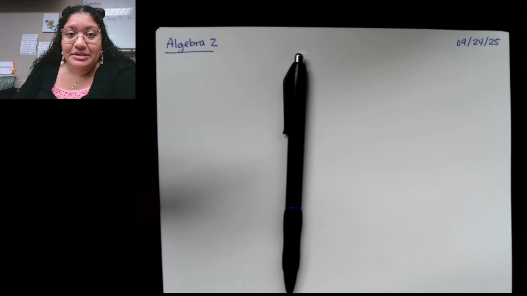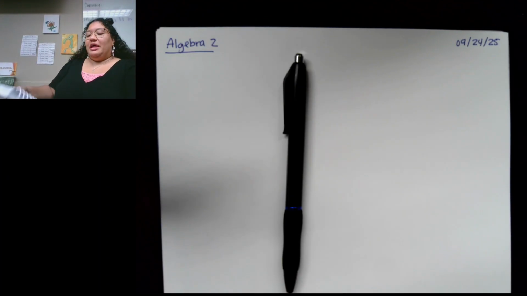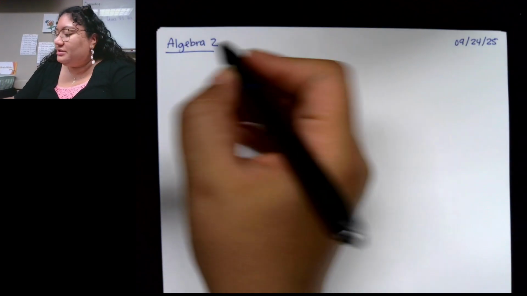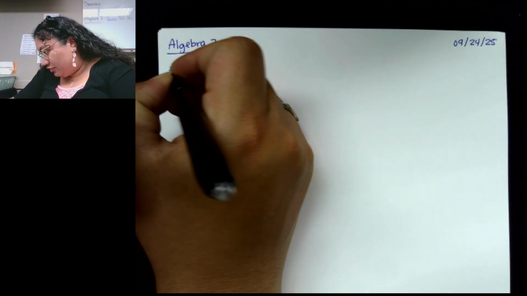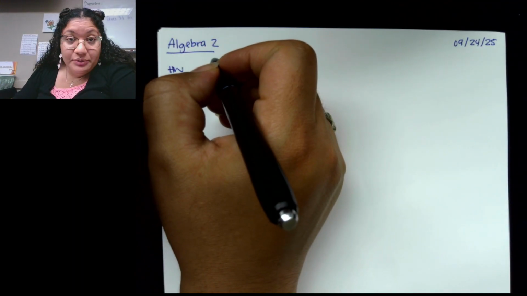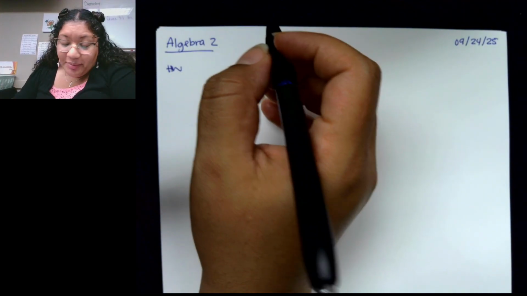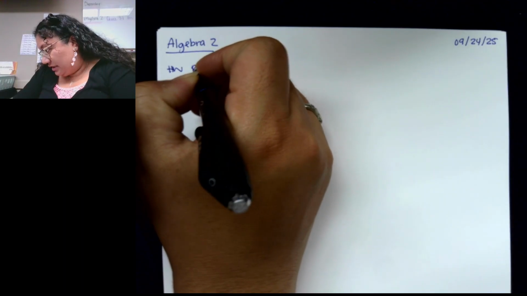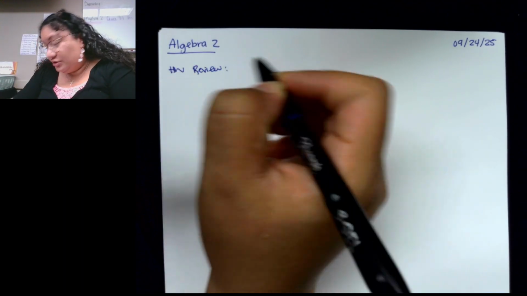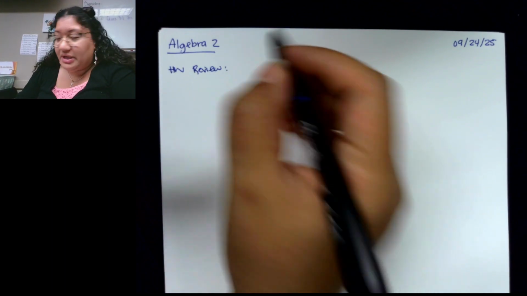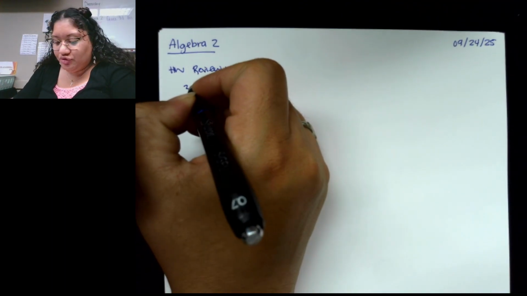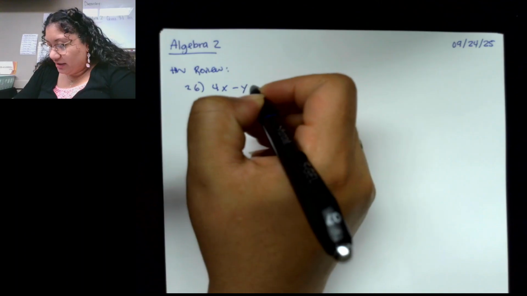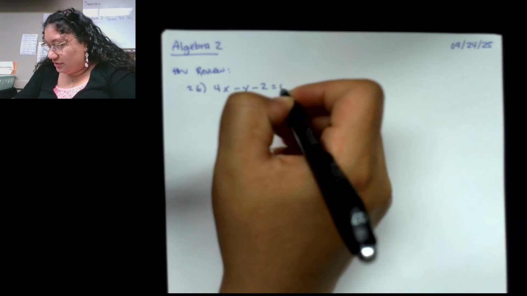So let us start our lesson. Let us start with reviewing the homework as always. Yesterday's homework, you had numbers 22 through 40 even. I'm going to do number 26, and then I will do number 40, and then we'll move forward to our lesson. So number 26, we got 4x minus y minus 2 equals 0.